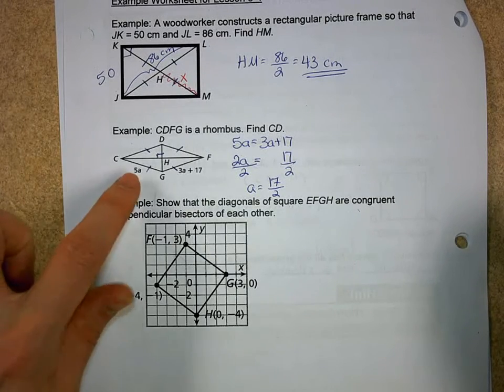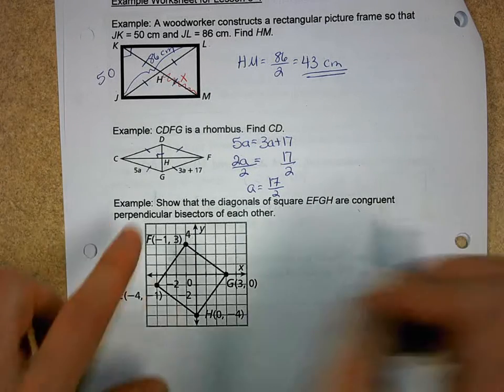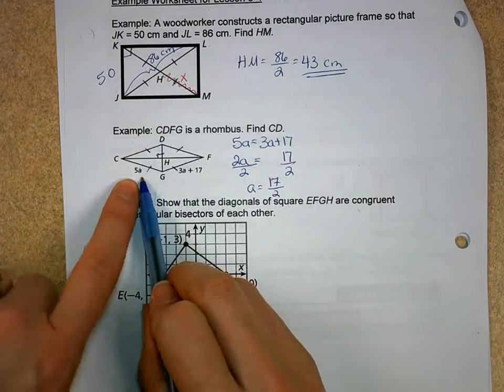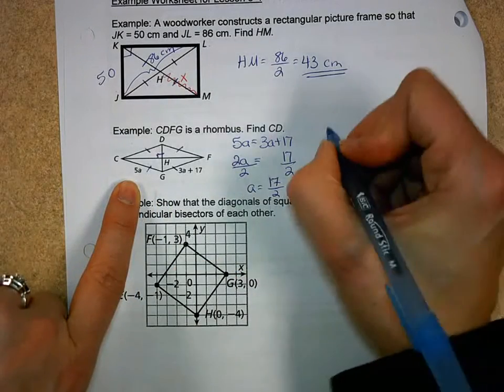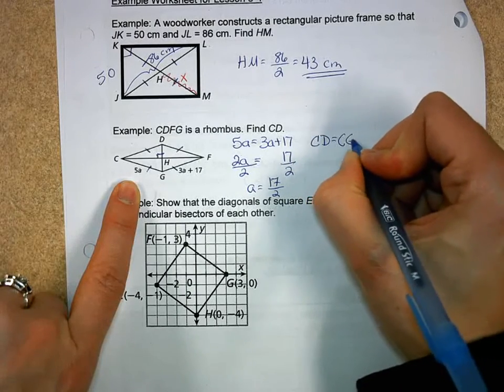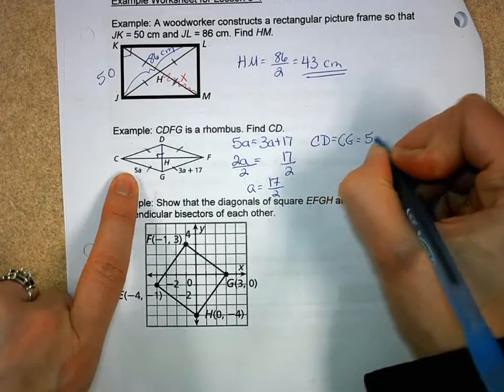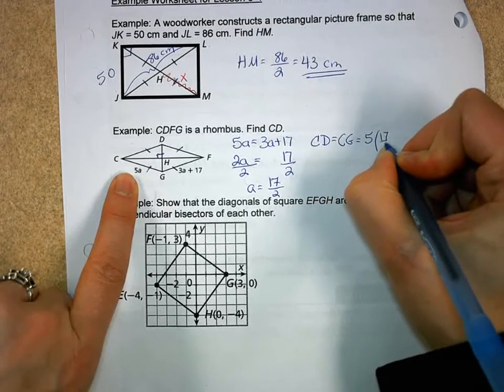To keep it easy on yourself, it's a lot easier to multiply fractions than it is to multiply and then add. So I pick either one of these, but I'm going to pick CG because it's a little bit faster math. So I know the length of segment CD is the length of segment CG because they're a rhombus. I plug it in. 5 times A. Well, that's 5 times 17 over 2.